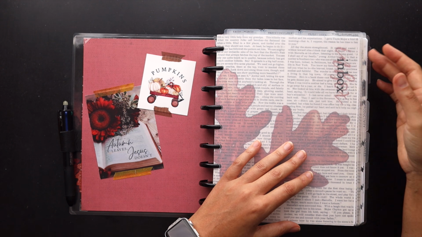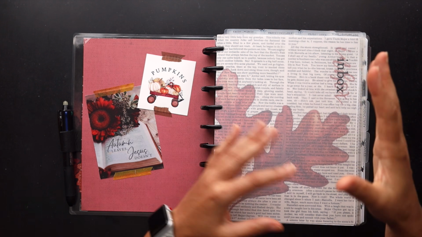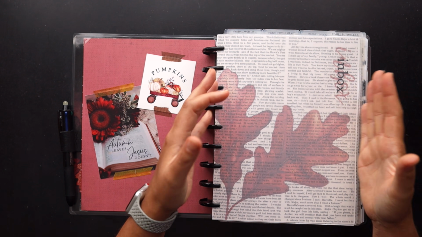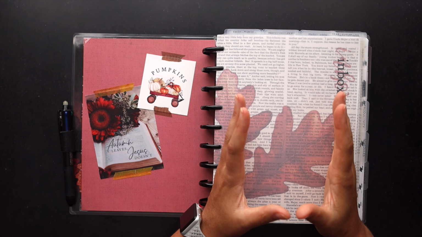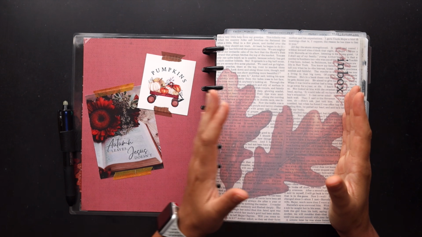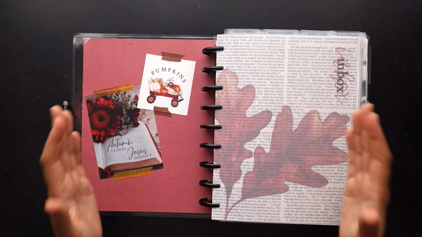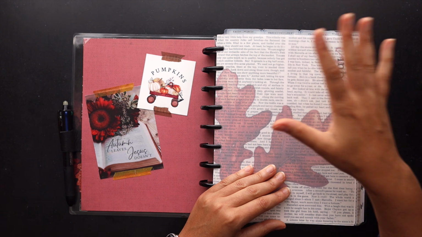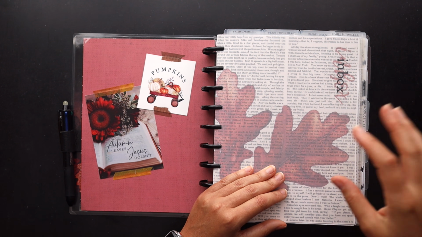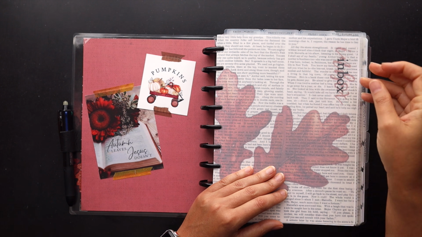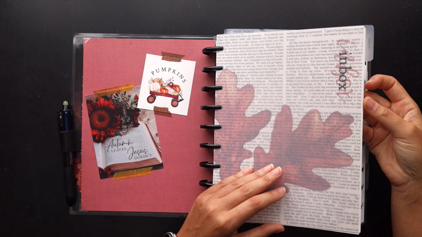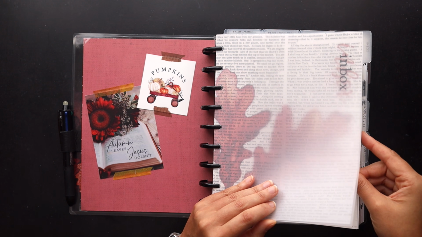for productivity. Your inbox should usually always be first. If you're using an inbox type system, like me, I'm using the Getting Things Done method by David Allen. You want to have that right up front and center so you can know exactly where to go if you're going to capture some item into it.